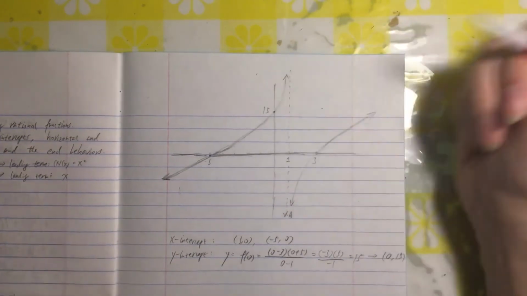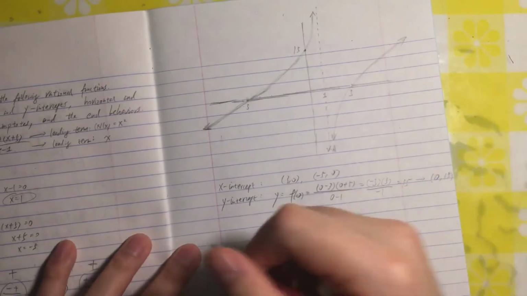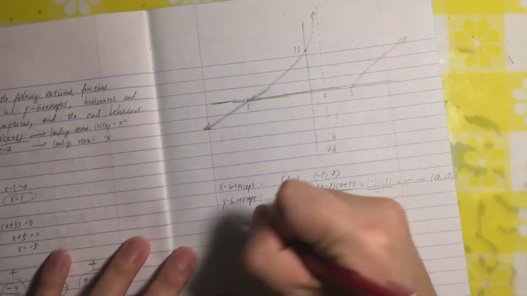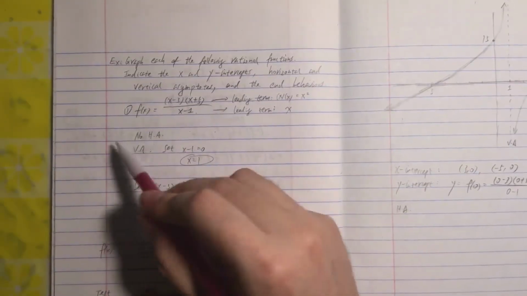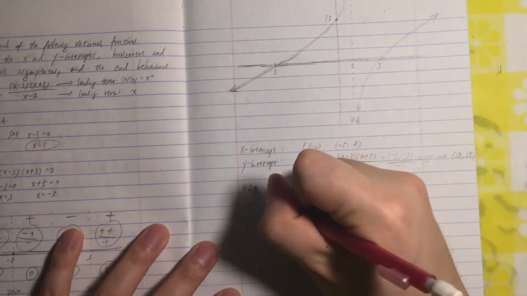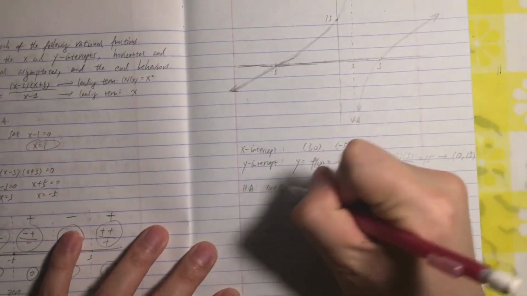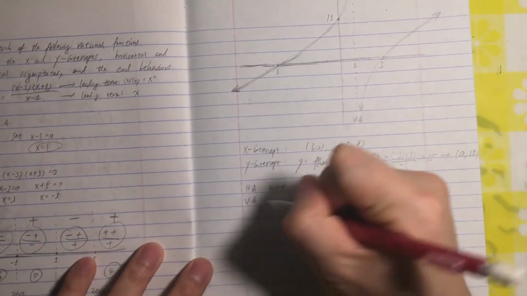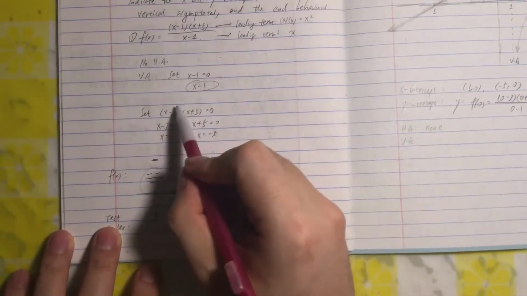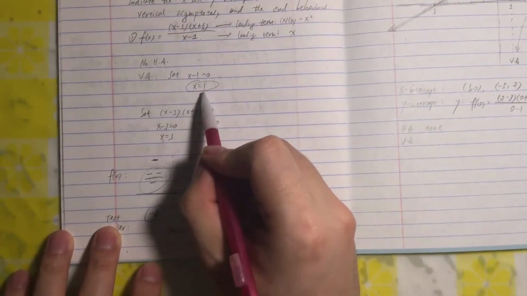That's the y-intercept. So, horizontal asymptote, we see that it does not exist. There's no horizontal asymptote. For vertical asymptote, we find x equal to 1. That's one vertical asymptote, x equal to 1.